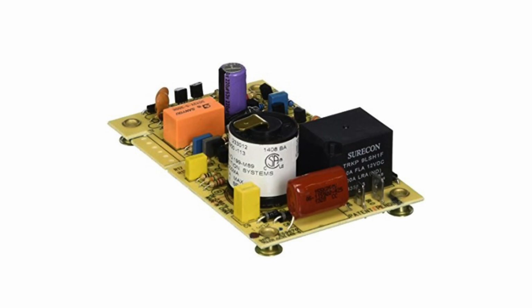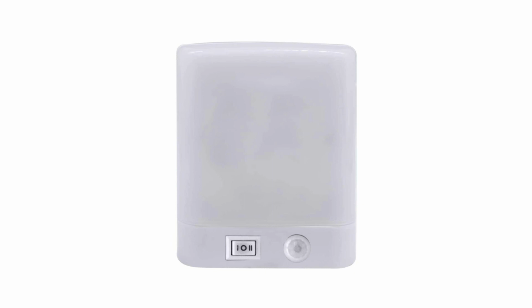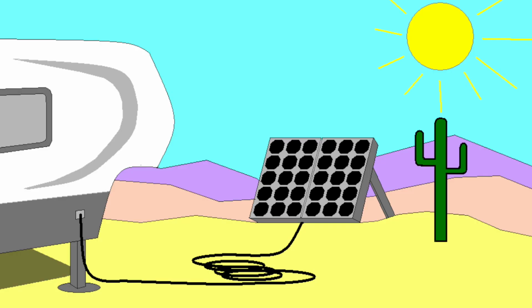Other devices in your RV that can require standby loads include furnace, refrigerator and hot water circuit boards, 12-volt USB power ports, motion detecting lights, propane detectors, and any user-installed items such as dimmer switches and so on. While each of these items does not consume a significant amount of power, they do add up if you have many of these devices. And that can affect your off-grid time if you boondock or dry camp, in other words, camp where there is no electrical power available.